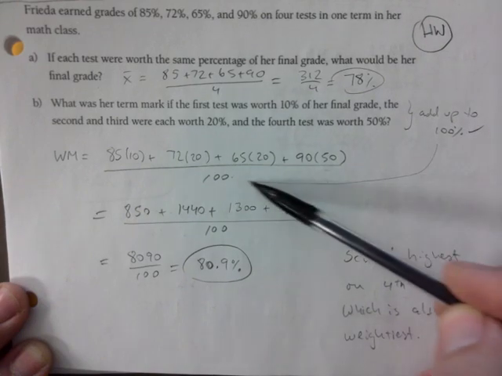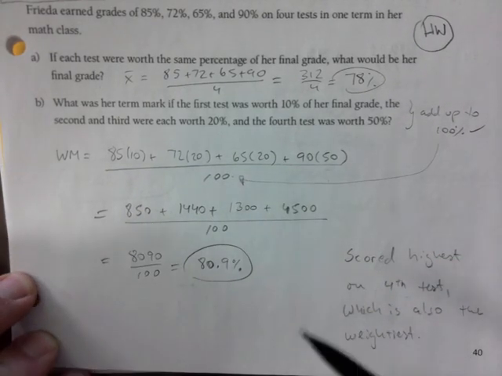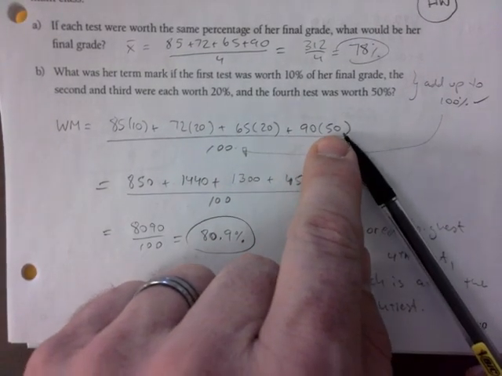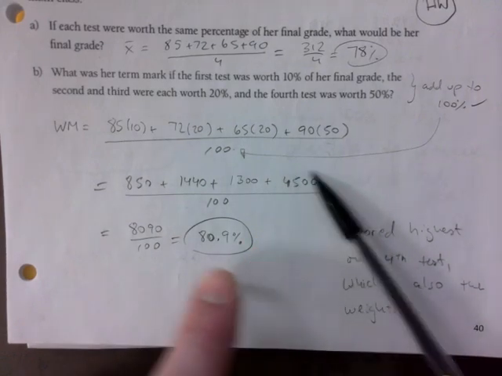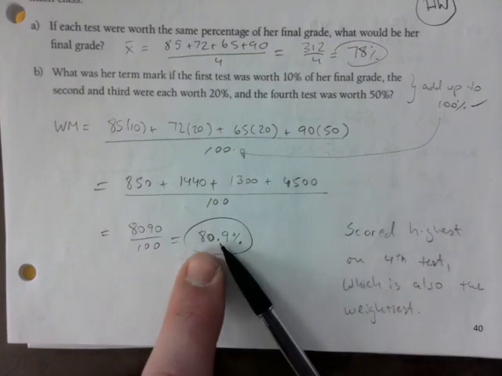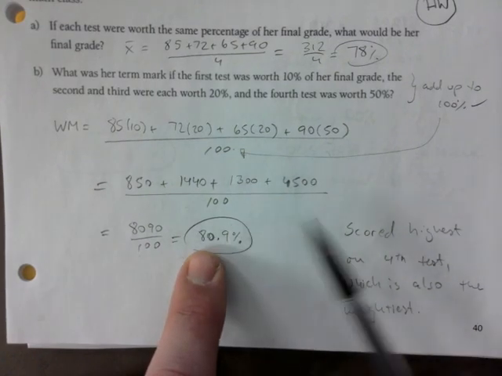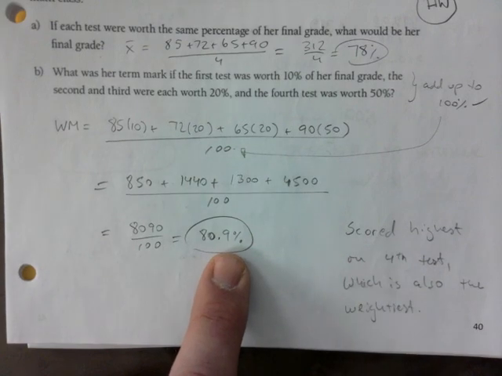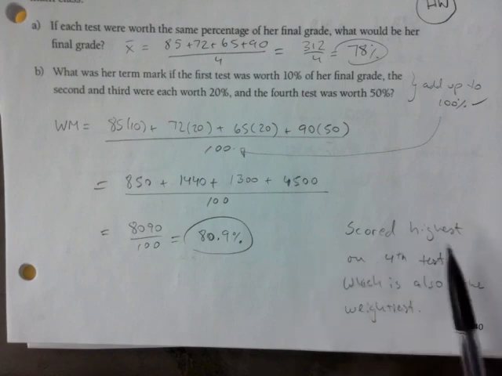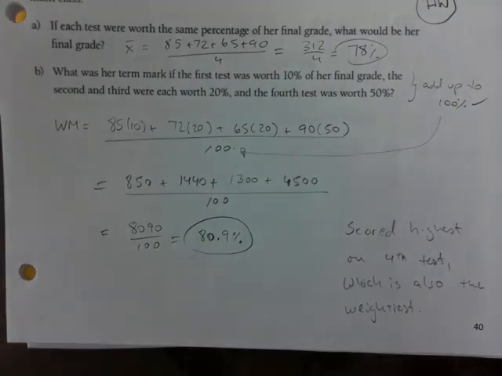So this maybe is worth saying, that's why that went there. You add it all up. You can tell that the last test had the heaviest weight and the highest score. It's the biggest number that is being added, so you know that's going to have a big impact. And so here we go. You get 80.9, so feel free to just go 2 decimals there. So you scored the highest on the 4th test, which is also the weightiest. That's a weird phrase, I don't know if that's proper English, but I used it, so there.